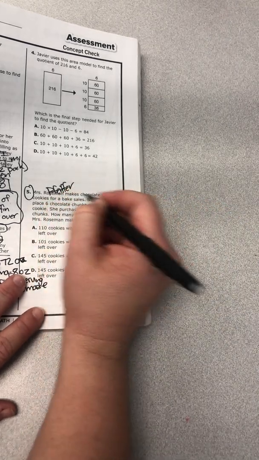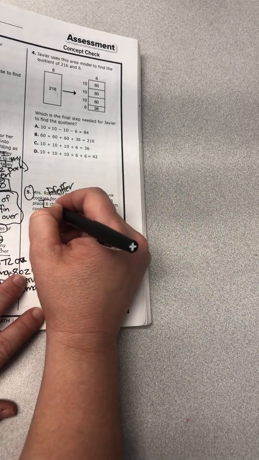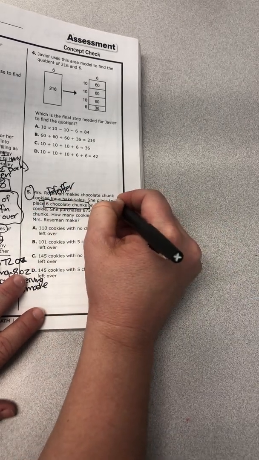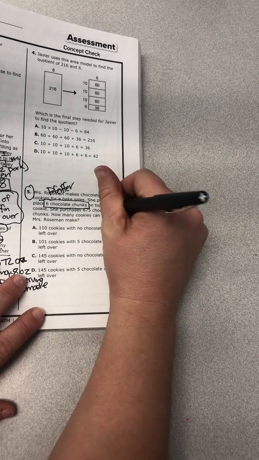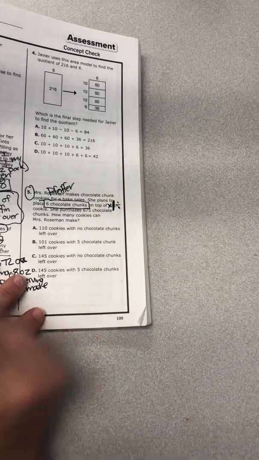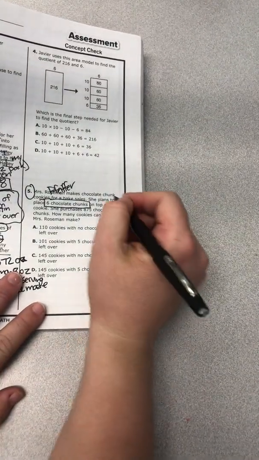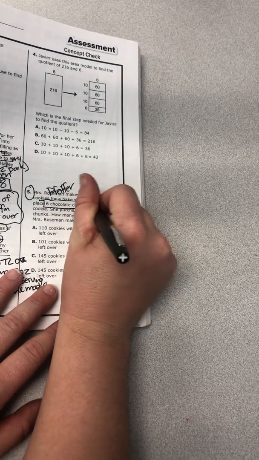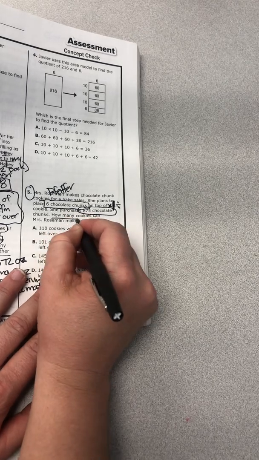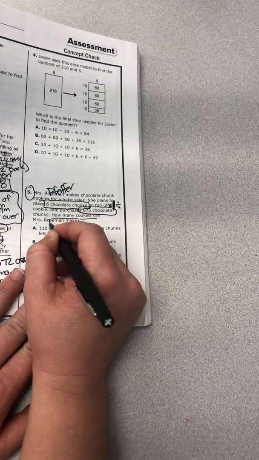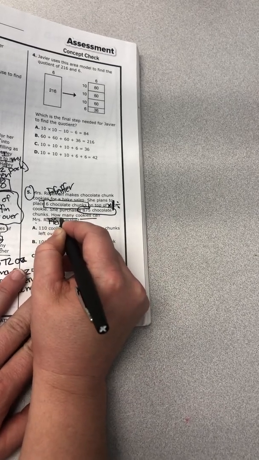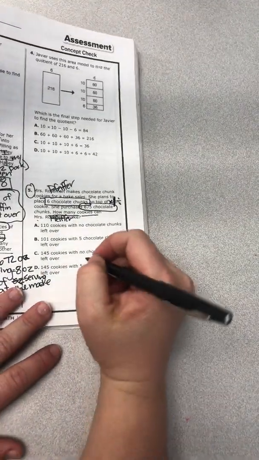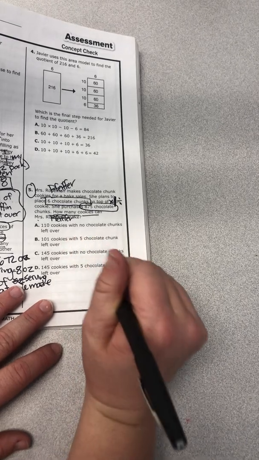I plan to place 6 chocolate chunks on top of each, meaning 1, multiply, divide, 1 cookie. I purchased 875 chocolate chunks. How many cookies can Miss Piper make? All right, so let's pull my information out. So I make how many cookies?